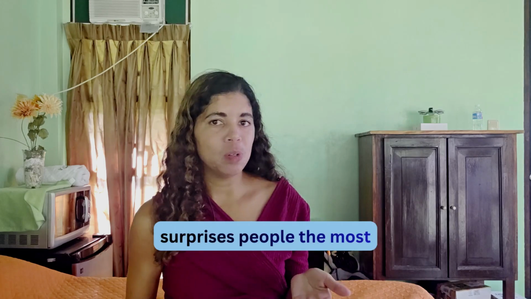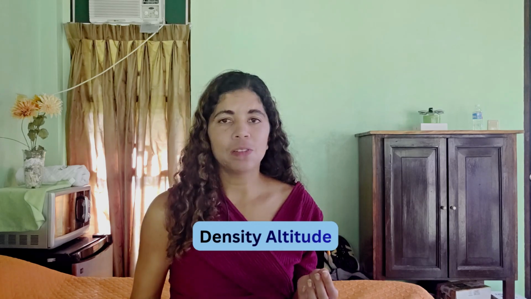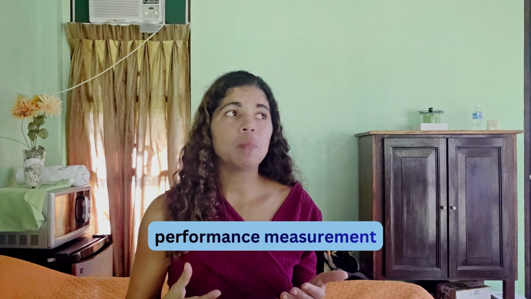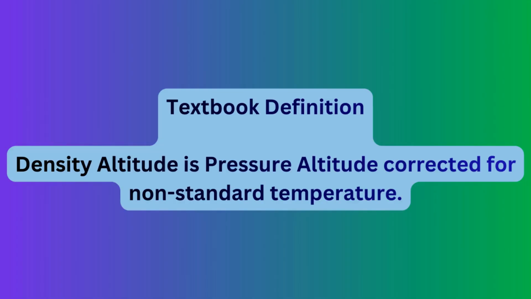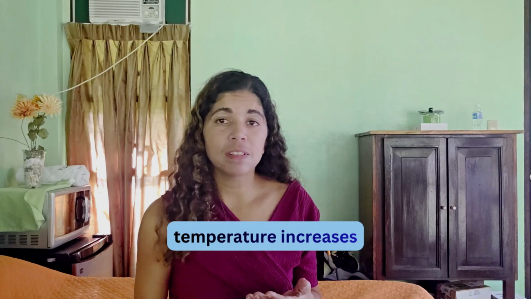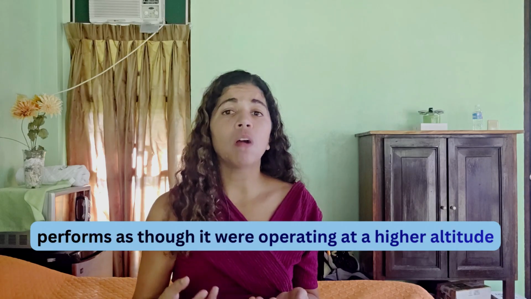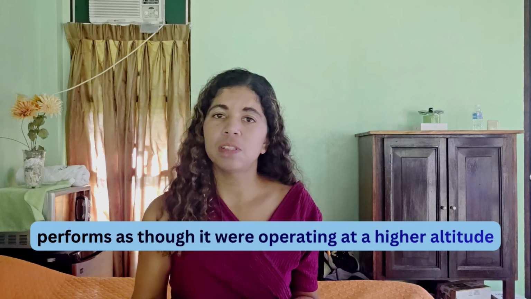And finally, the one that surprises people the most, density altitude. This one is different. It's not a physical height. It's a performance measurement. Here's the official definition. Density altitude is pressure altitude corrected for non-standard temperature. As temperature increases, air density decreases, and the aircraft performs as though it were operating at a higher altitude.